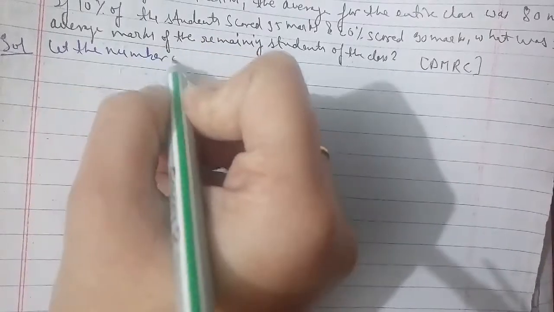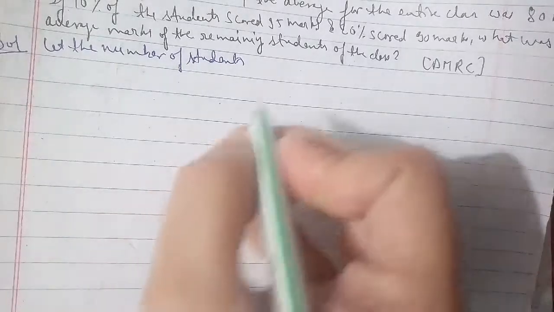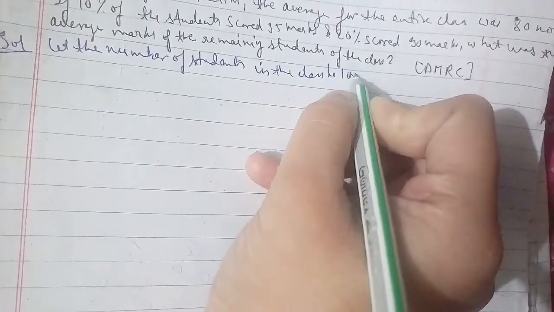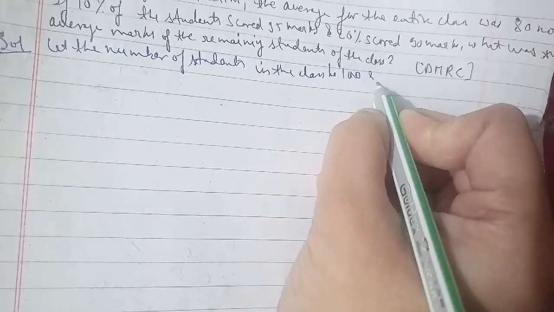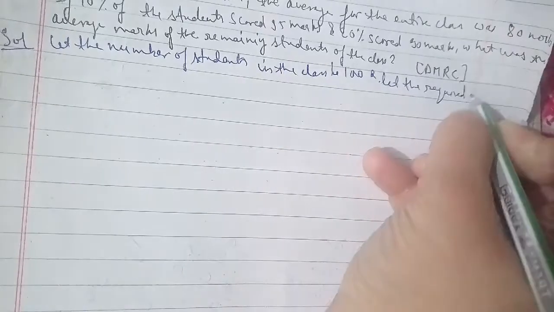Here we go ahead. Let the number of students in the class be 100, and let the required average be x.